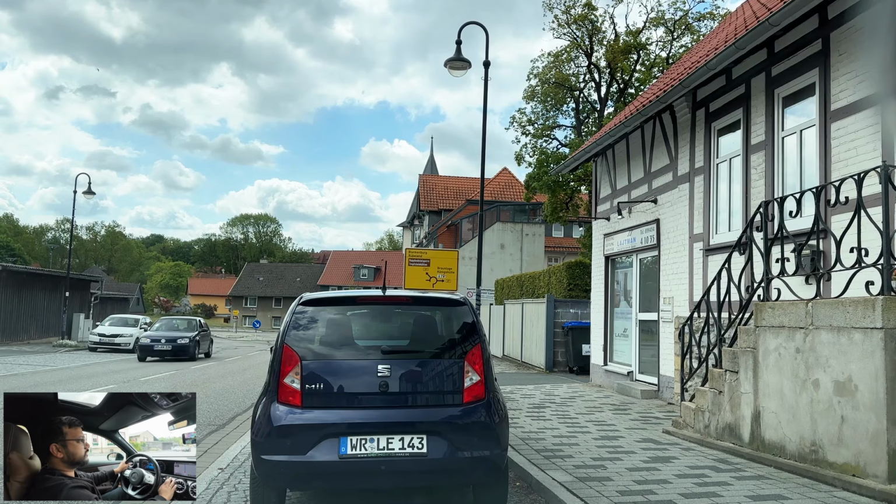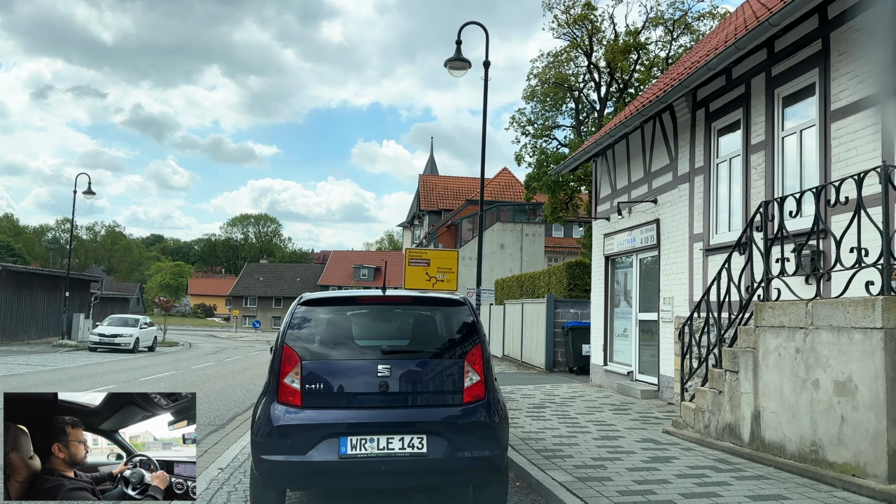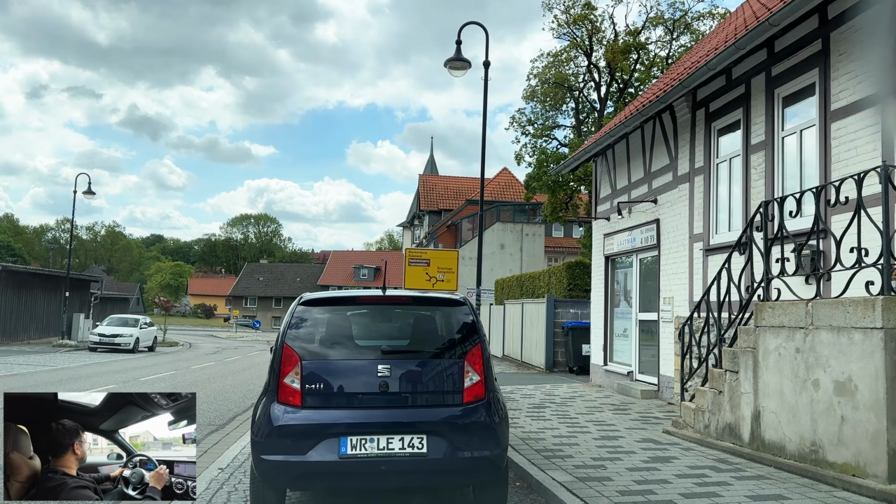So now let's understand what the narrow road means. It means that the road width is very small and it becomes difficult for two vehicles to pass at the same time. Because of this, driving through such a section becomes challenging.